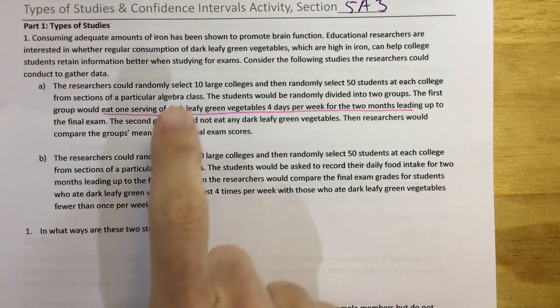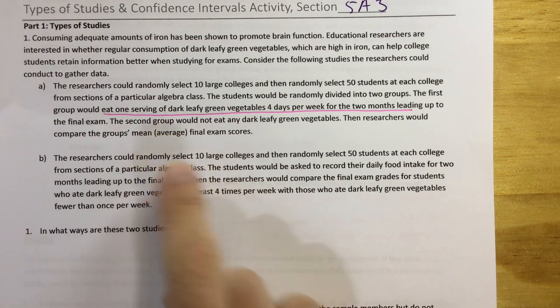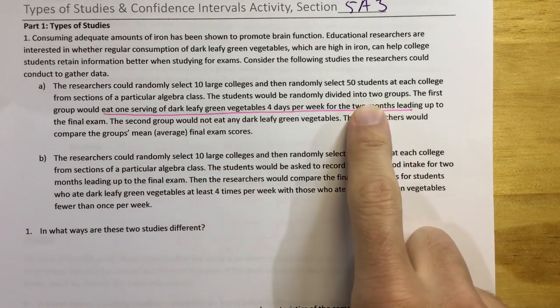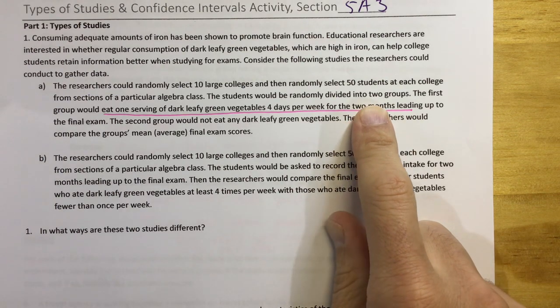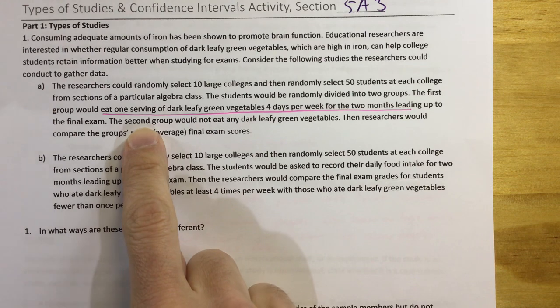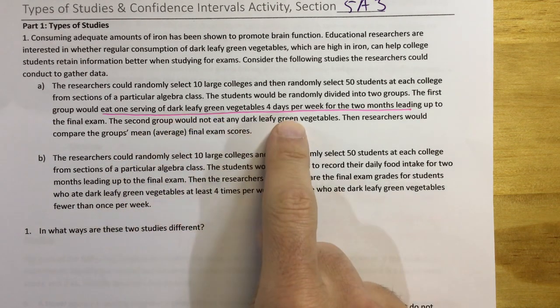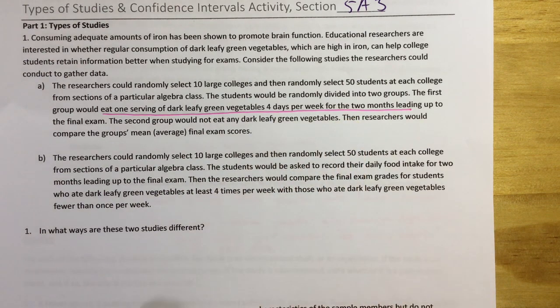The experimental is going to be the first one, and you're going to be able to identify that because it says they're going to put people into groups right there. You divide people into groups, however you randomly did it, it's fine. But the first group is going to be told to do one thing, like to eat 1 serving of dark leafy greens for 4 days per week for 2 months. And the other group is told not to do it. Don't add anything, don't change anything, just let it all be as it is.